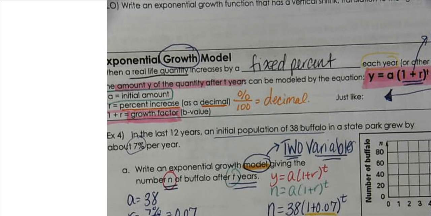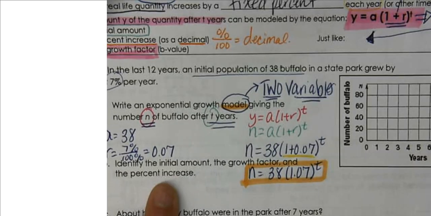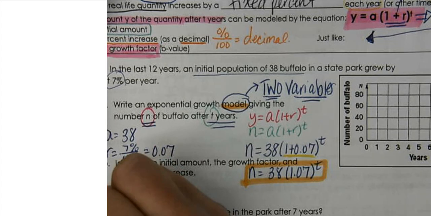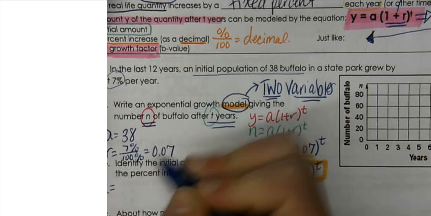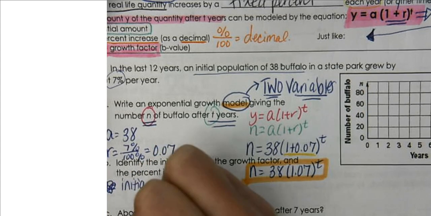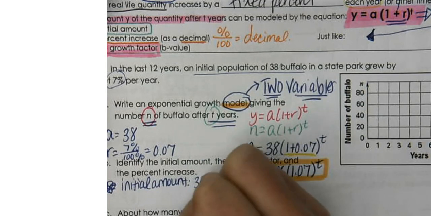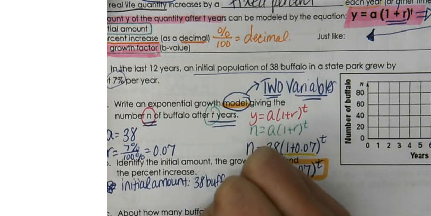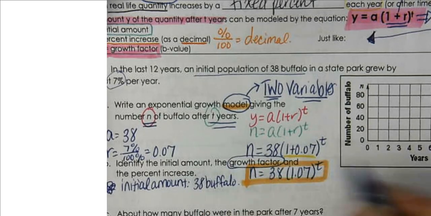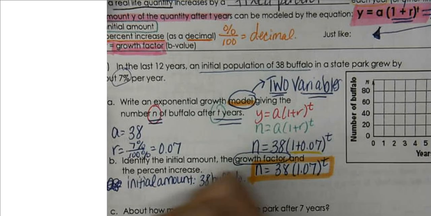So now what we're going to do is identify the initial amount, the growth factor, and the percent increase. So our initial amount, I'm actually going to write this as initial amount, we already know is 38 buffalo. Our growth factor, remember that's the base of our model, and our base of our model is 1.07.